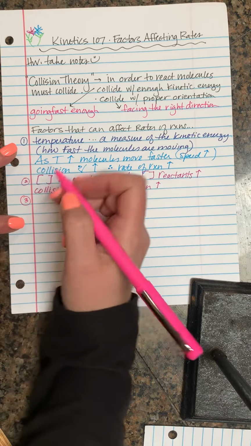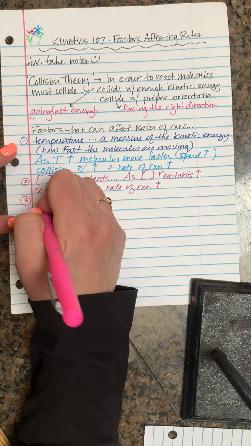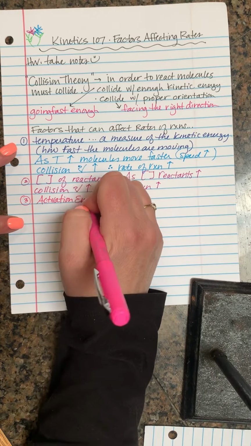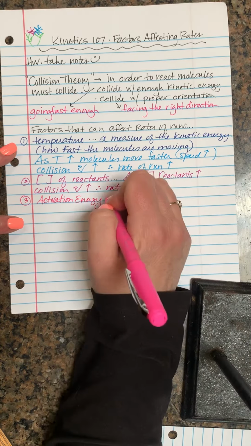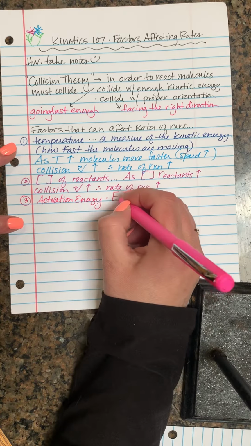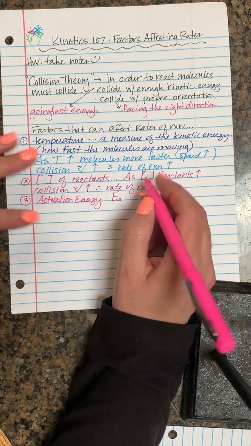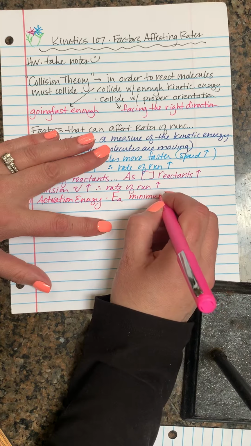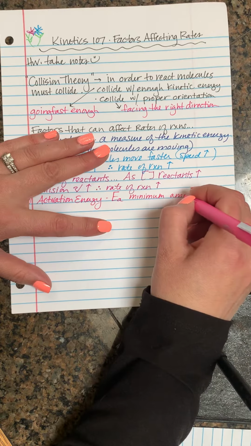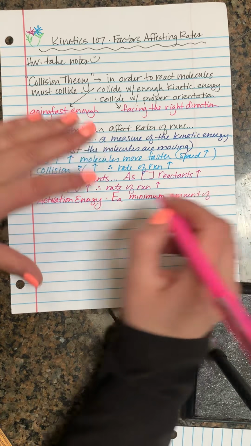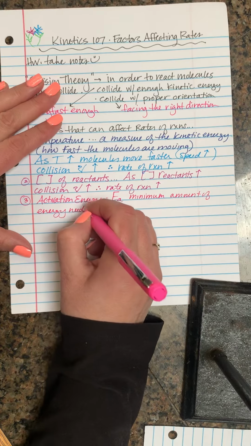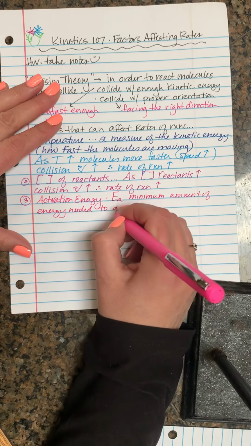Okay, and number 3, we're going to have 5 total. Number 3 is activation energy. This is symbolized with capital E sub A, and this is just the minimum amount of energy needed to get a reaction started.